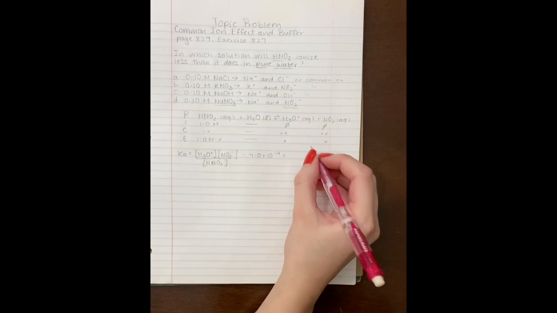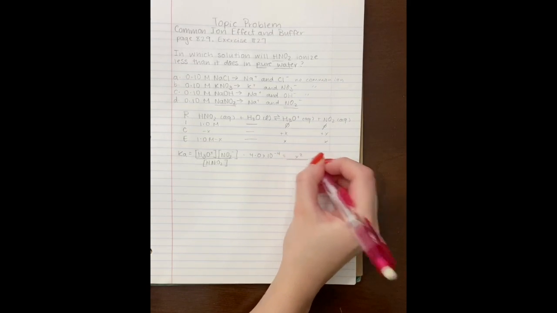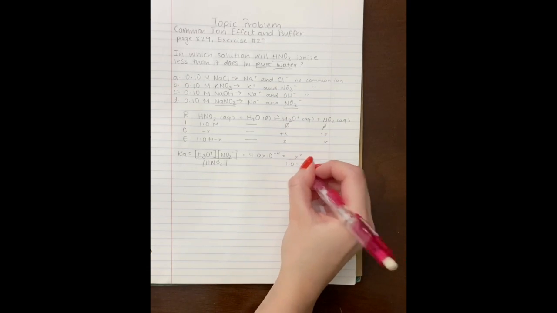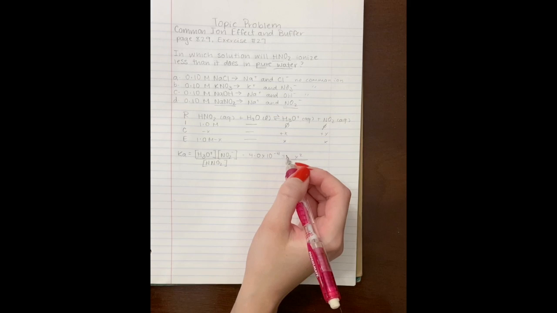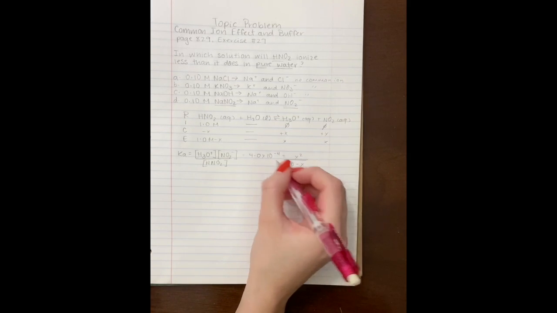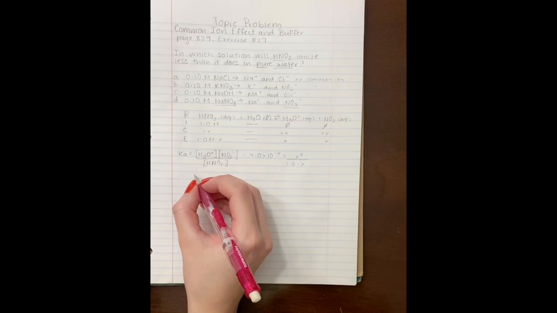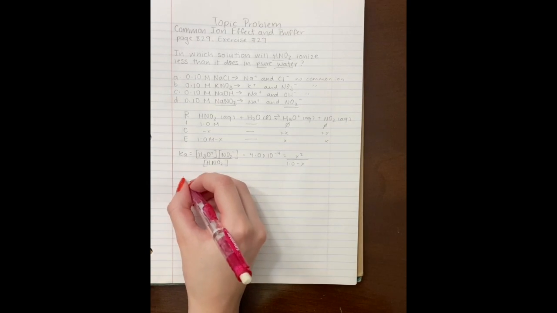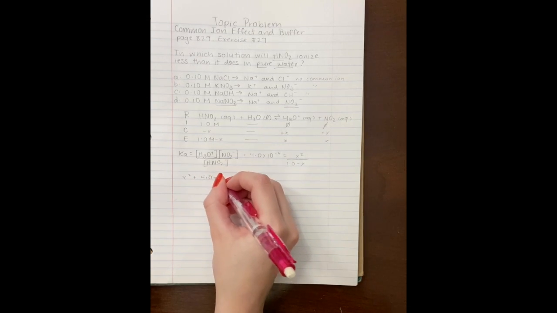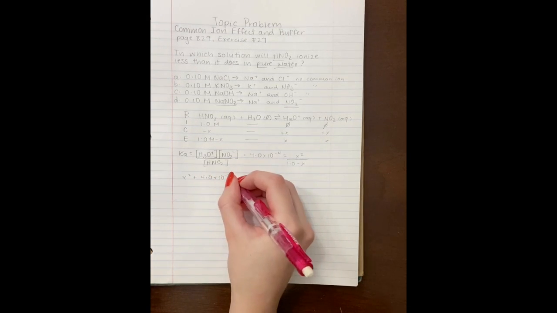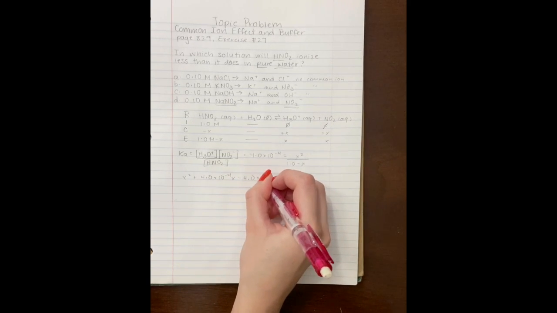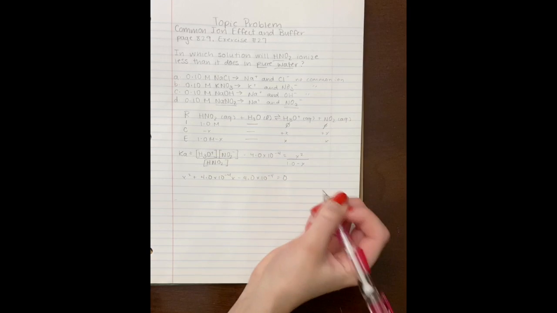And that equals x squared over 1.0 minus x. Unfortunately, because of the Ka, x is not small, so we have to cross multiply. When we cross multiply, we get the expression x squared plus 4.0 times 10 to the minus 4 x minus 4.0 times 10 to the minus 4 is equal to 0.